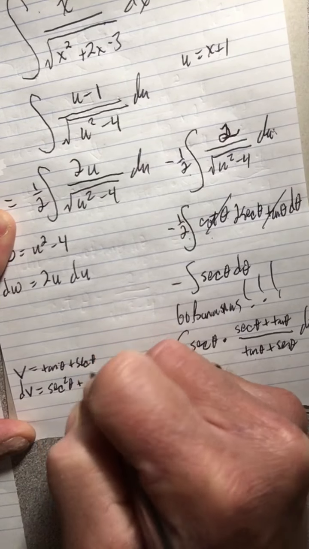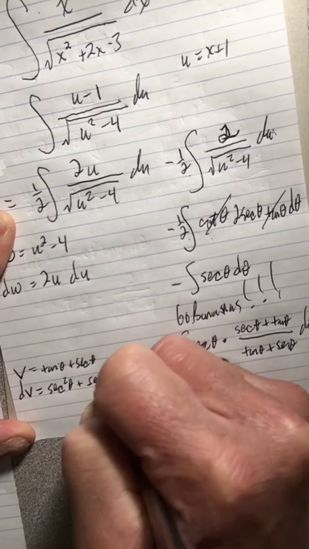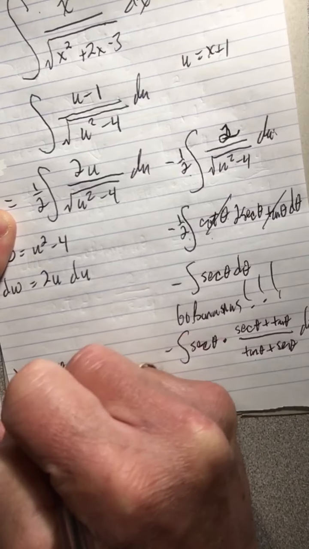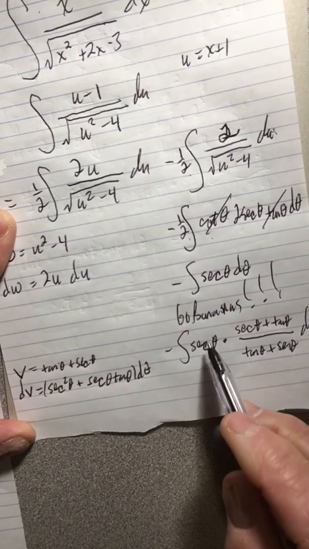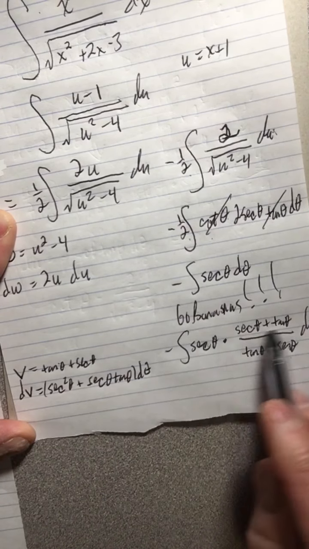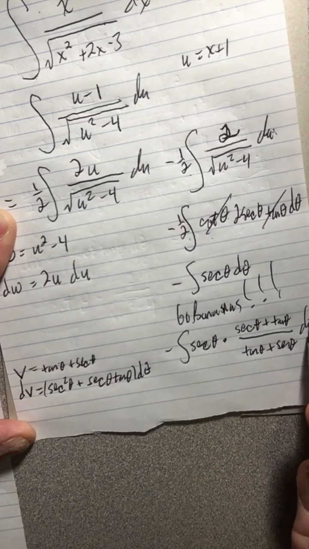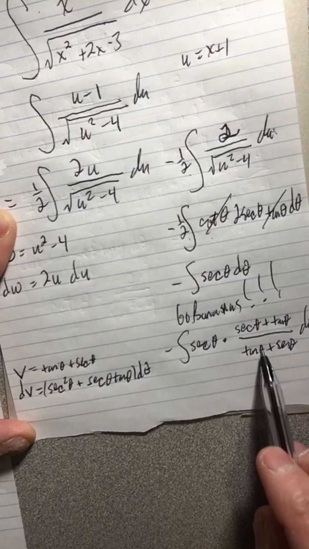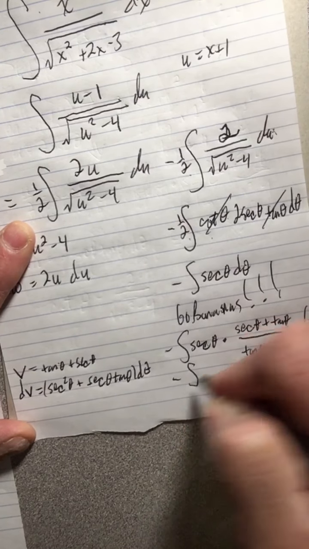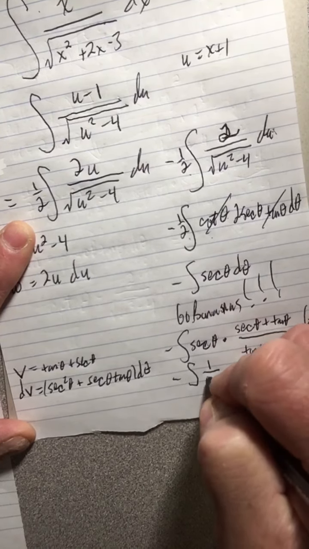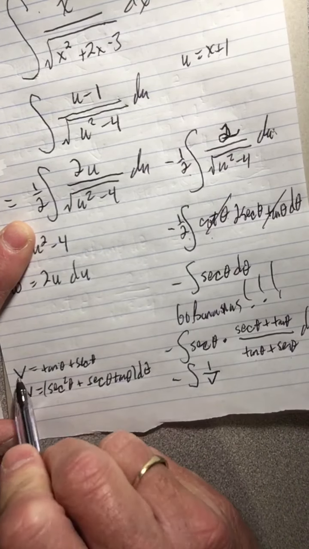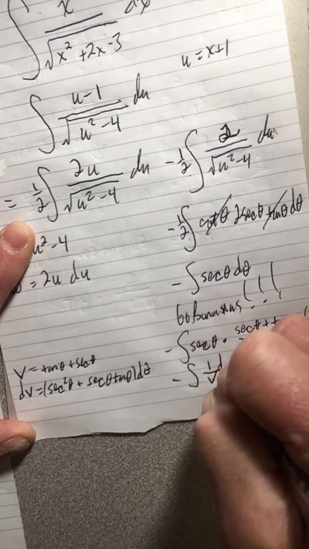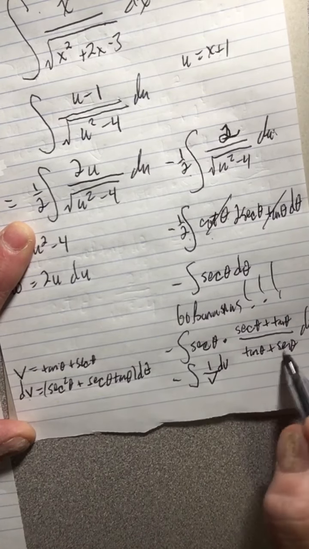The derivative of secant is secant theta tangent theta, and then don't forget your d theta. So notice that's what we have. We have secant squared, and then we have secant times tan, d theta. So we can just put in v for the denominator, the integration of 1 over v, and in the numerator we put 1 dv. So that's why I put the 1 there. It's 1 dv, and then in the denominator it's v.